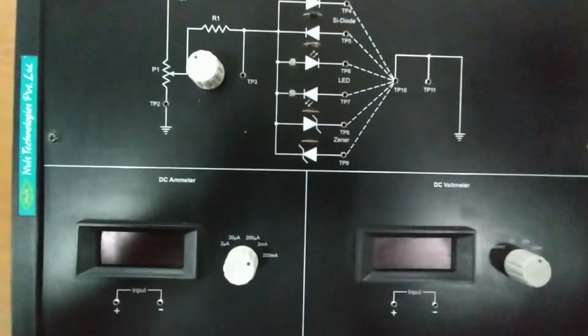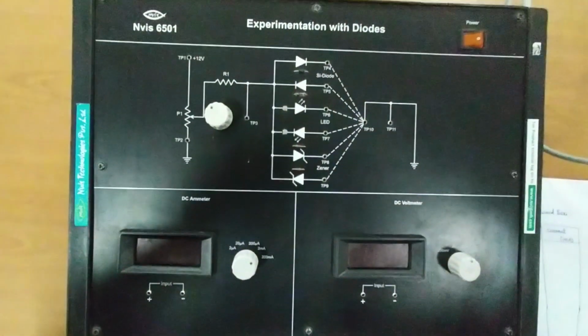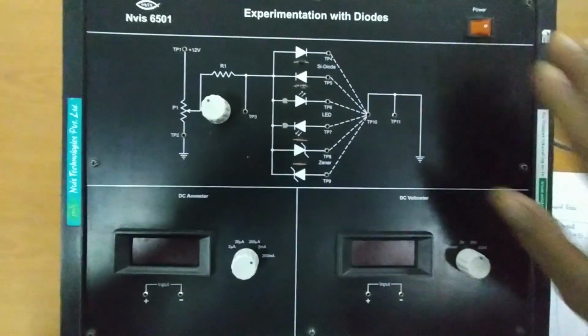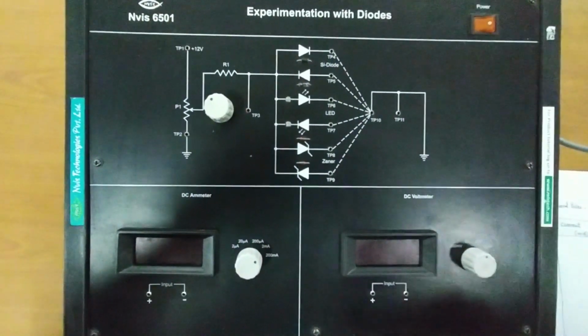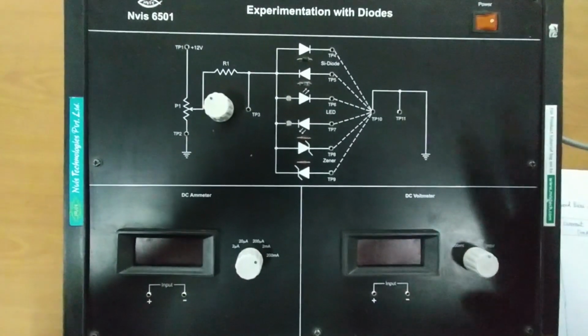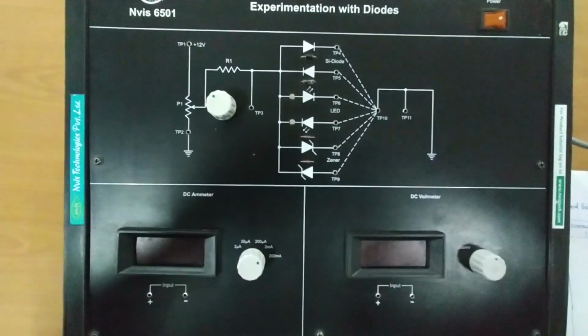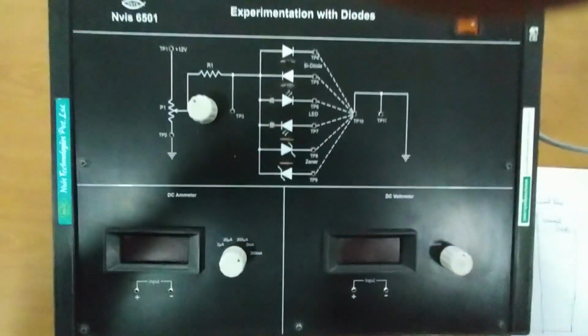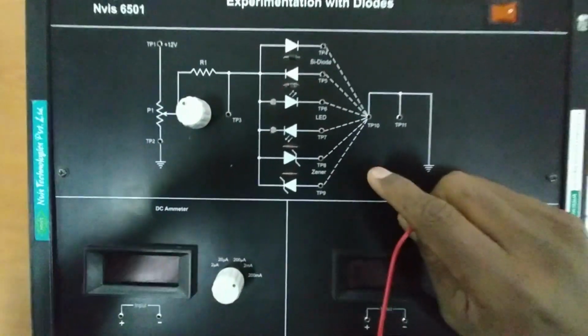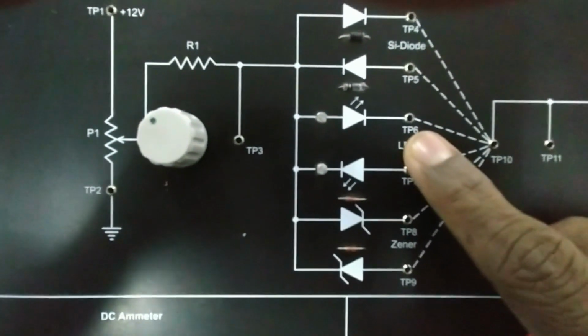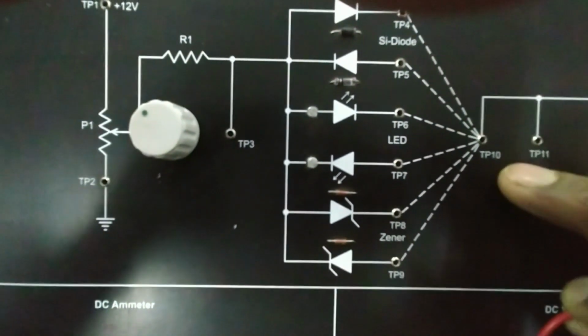So I have switched off the power to the board. First I'll make the connections, and later we'll switch on the power, then take a set of readings. Look now, I am connecting an ammeter between TP6 and TP10.